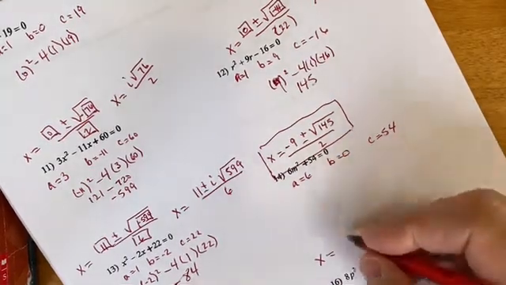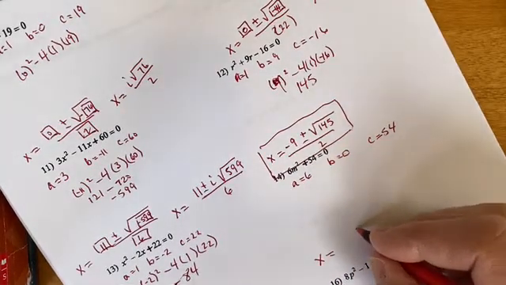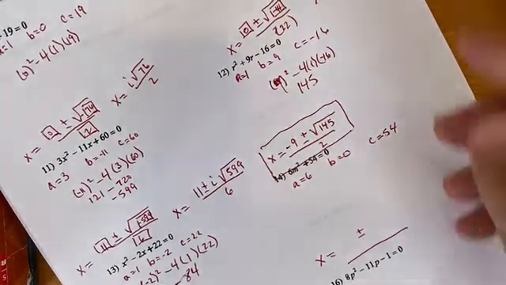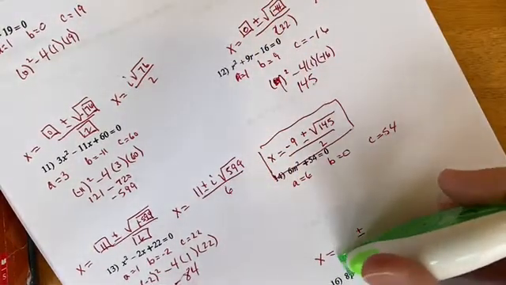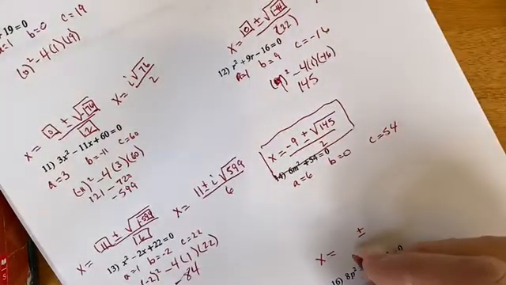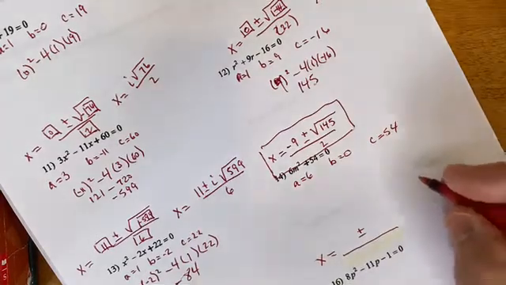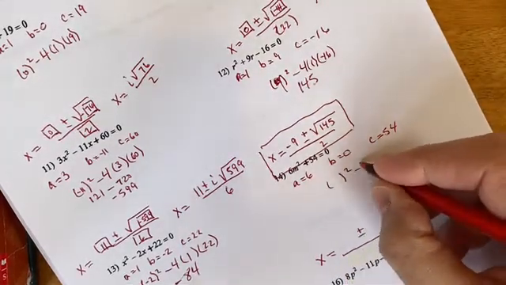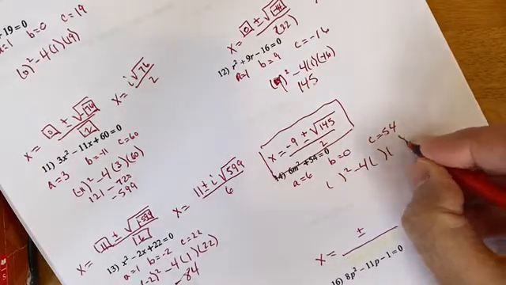For 14, A is 6, B is 0, C is 54. X equals plus or minus all over 2a. B squared minus 4AC.